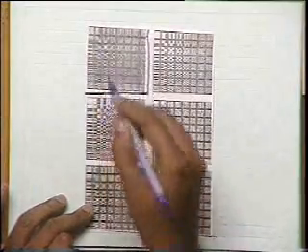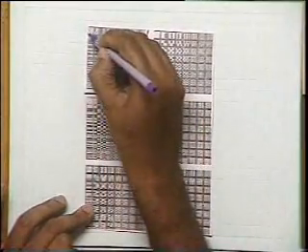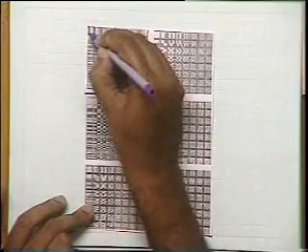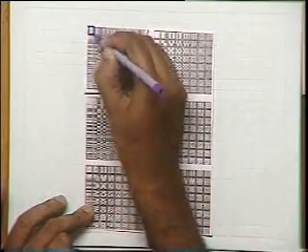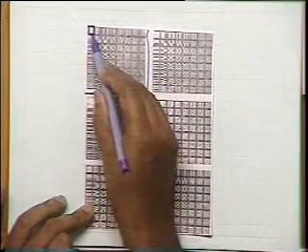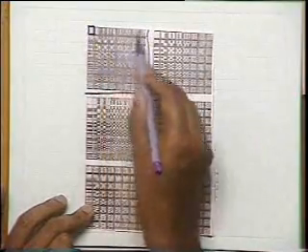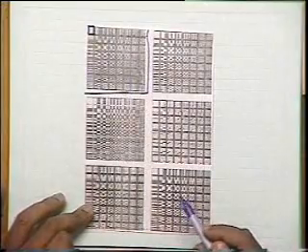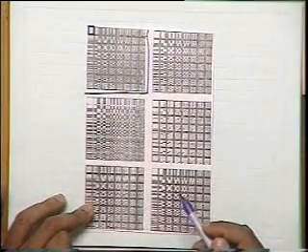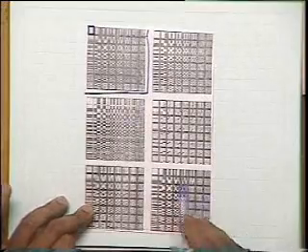Each basis image is something like this: an 8 by 8 cell, which shows one basis image, and like this, in this drawing we have shown 64 such basis images.